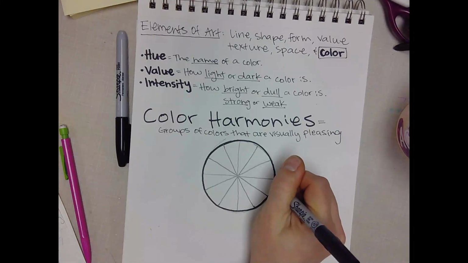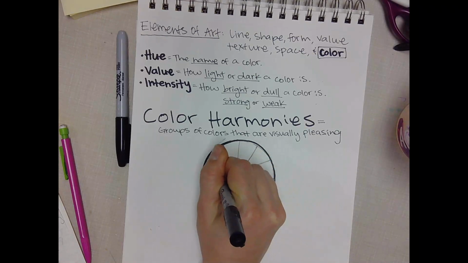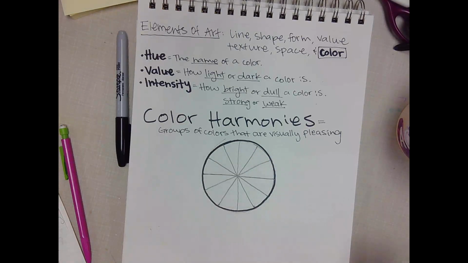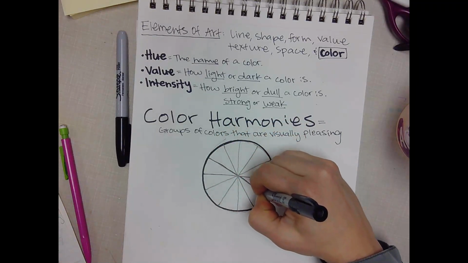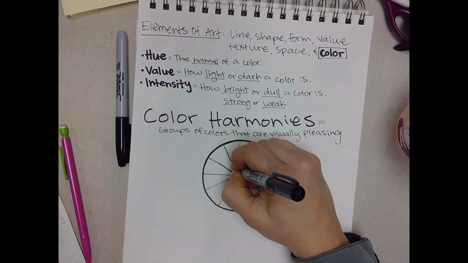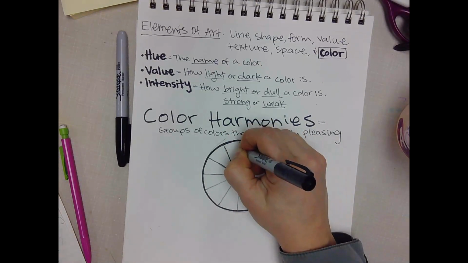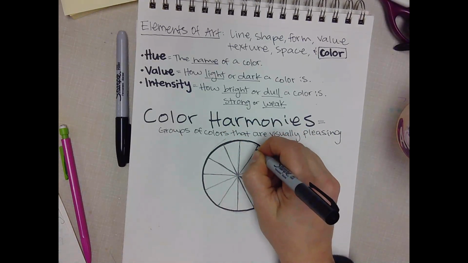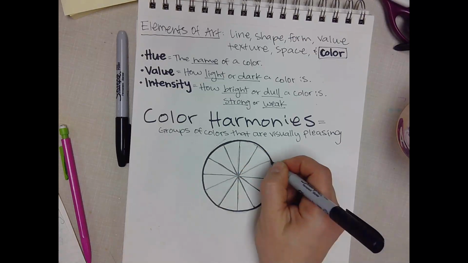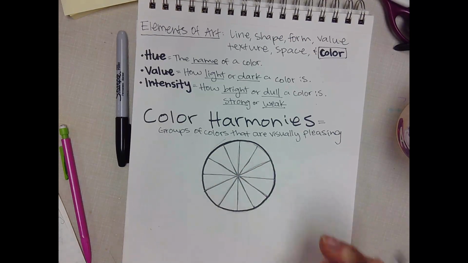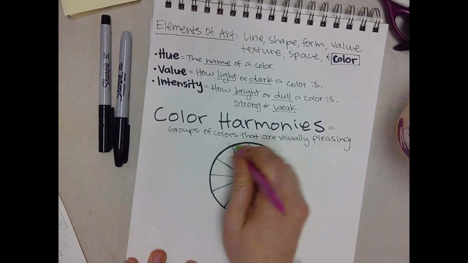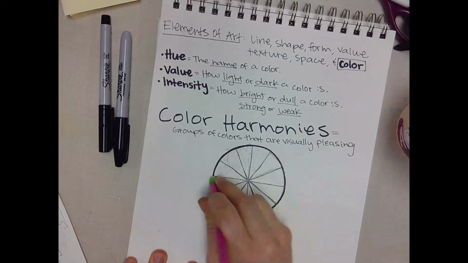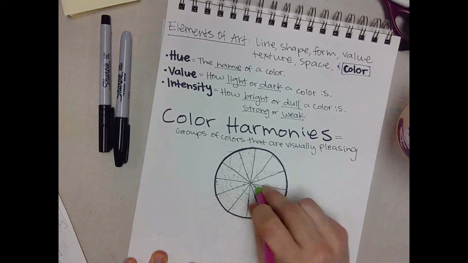Once you have your 12 sections, then you can go ahead and trace it with a marker. And then I don't like to keep my pencil on there because I think it looks messy, so I'm just using my pencil to erase all those pencil marks.